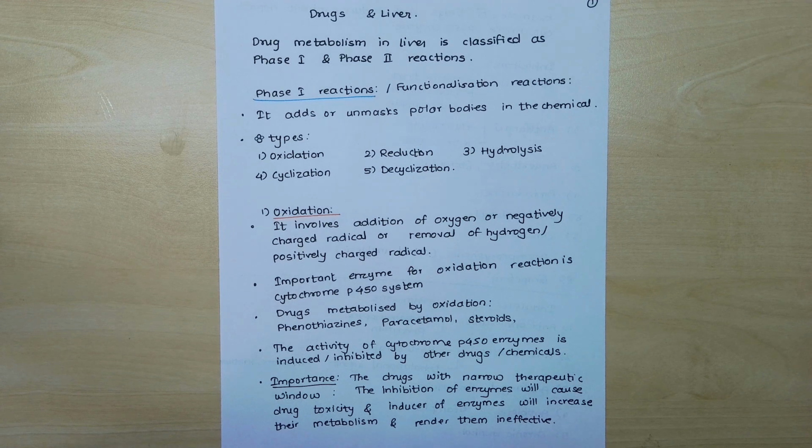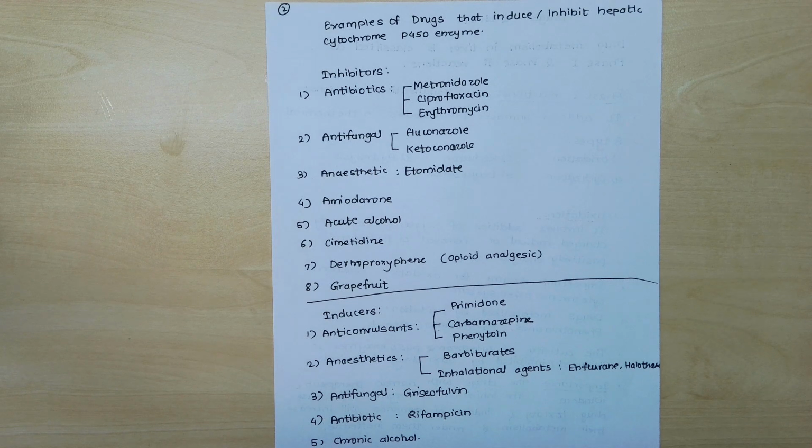It is particularly important in drugs with a narrow therapeutic window. The inhibition of enzymes will cause drug toxicity, and inducers of enzymes will increase their metabolism and render them ineffective. We'll see examples of the drugs that induce or inhibit hepatic cytochrome P450 enzymes.